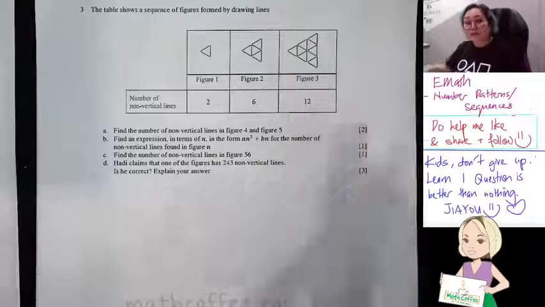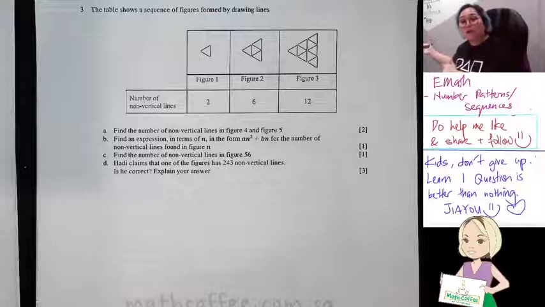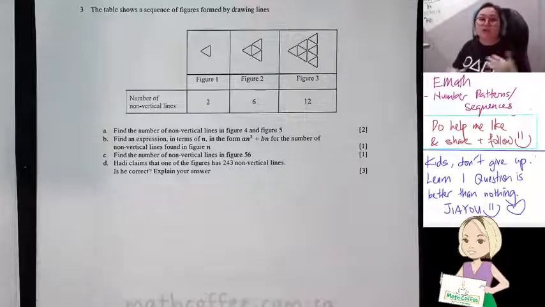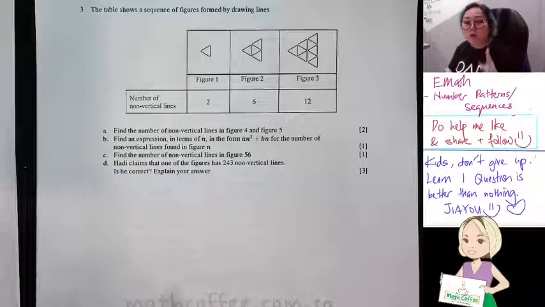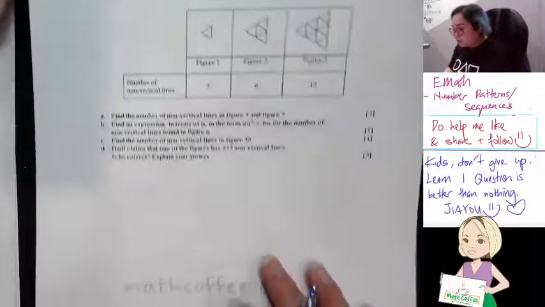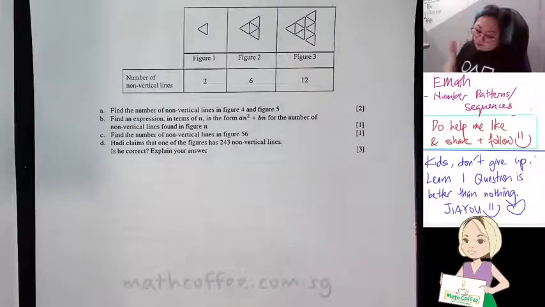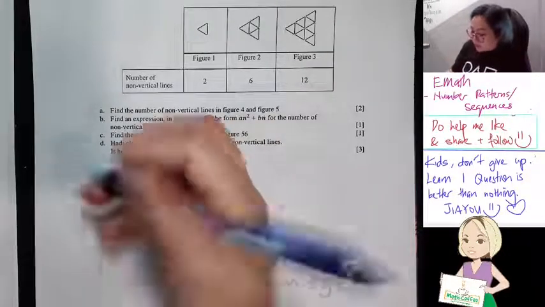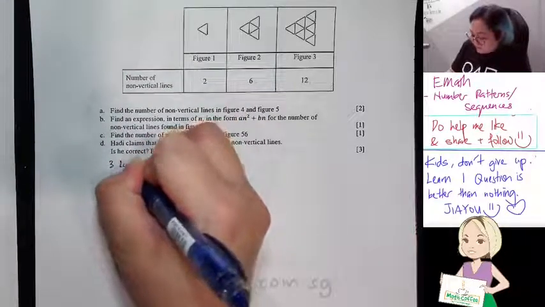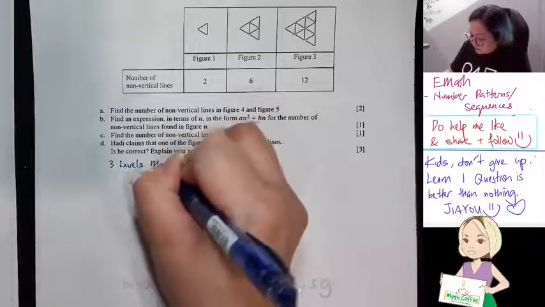But after that, if I'm going to ask you for figure 100, there's no way you're going to plus, plus, plus and find it that way, right? So in this case, we have to find a pattern. And this pattern is not the linear kind. So if it's not a linear kind, very random, what you can do is use a formula. Let me show you how to do the 3-level formula. I shall give it a name called the 3-level method.